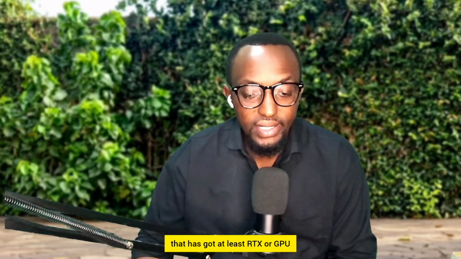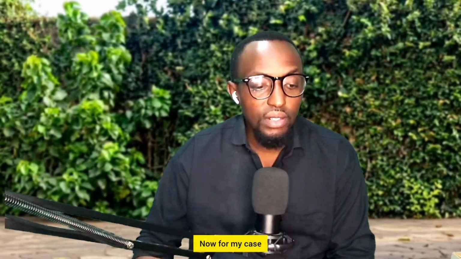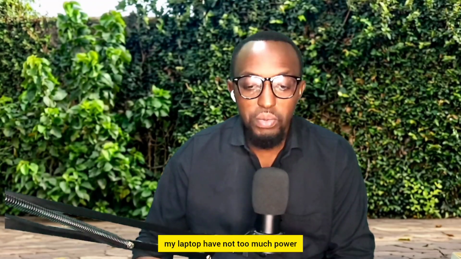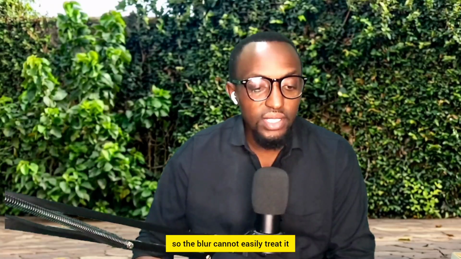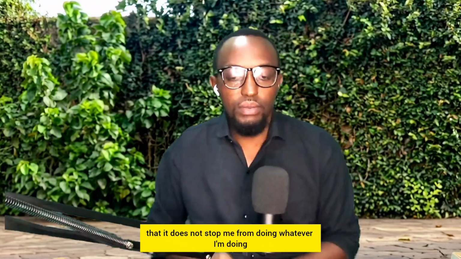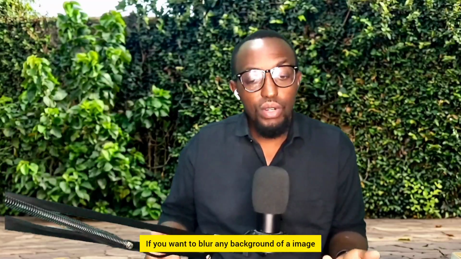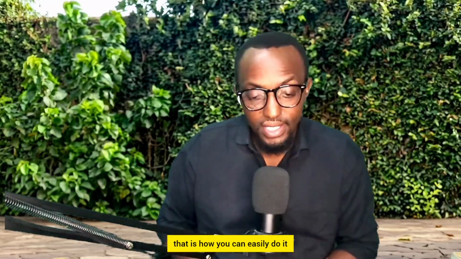For blur, it requires a heavy machine that has got at least an RTX or heavy GPU, that is actually going to work for you. Now for my case, my laptop does not have too much power, so it cannot handle the blur nicely. Now, let me remove the blur here so that it does not stop me from doing whatever I'm doing. Now in this video, I think you have learned something. If you want to blur any background of your image, that is how you can easily do it.